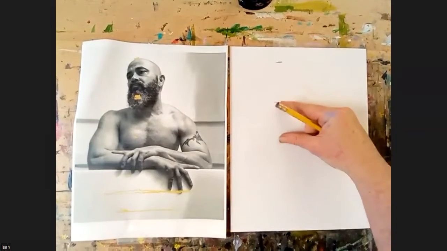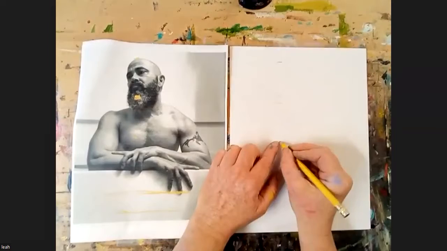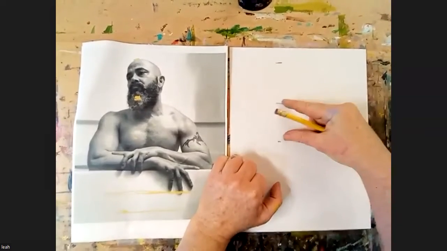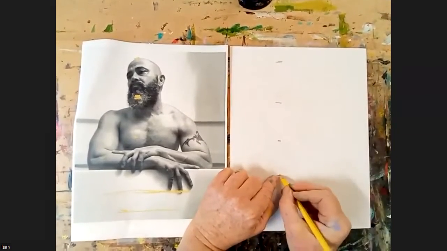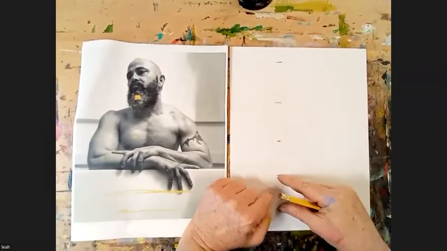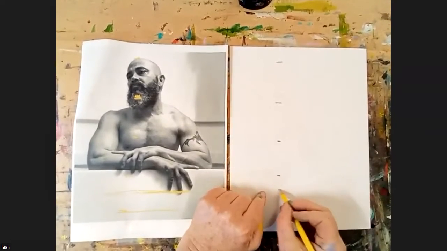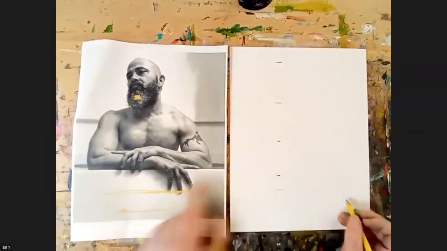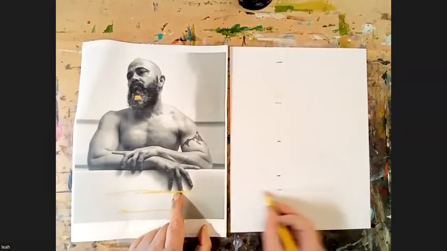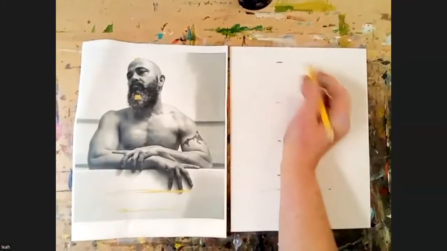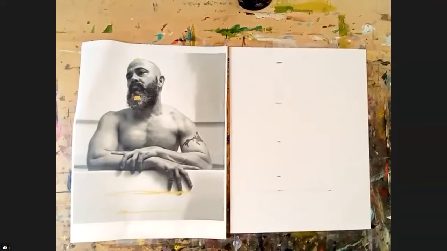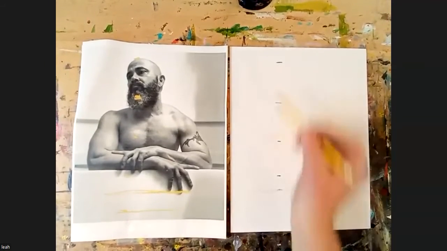So I come down 1, 2, 3, and I'm going to come from 4 and come down 3.5. So here is where his fingers end, and here is the top of his head. That's helpful, isn't it, in terms of keeping us on track?